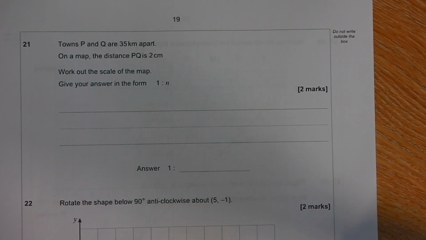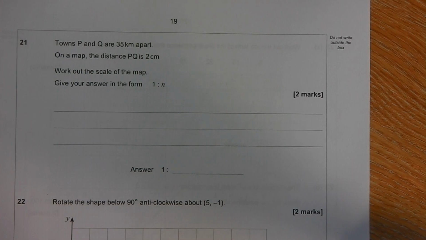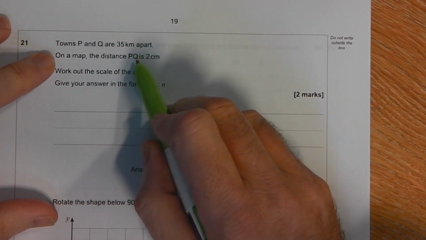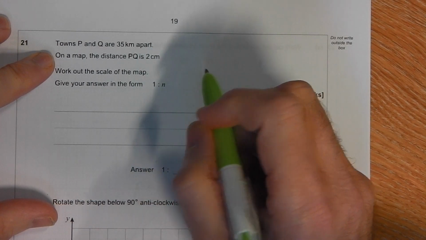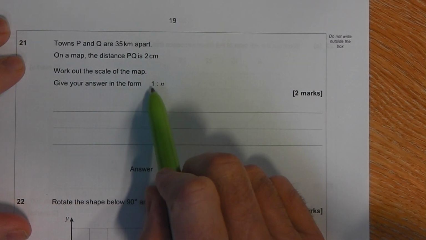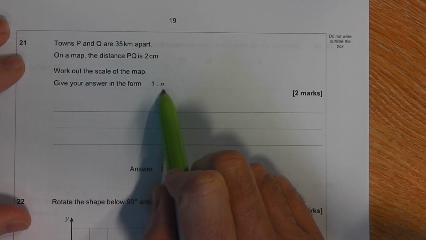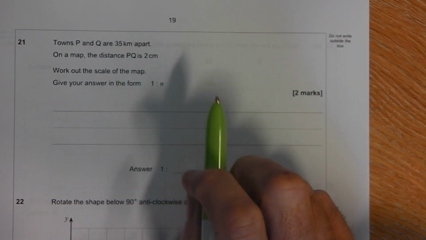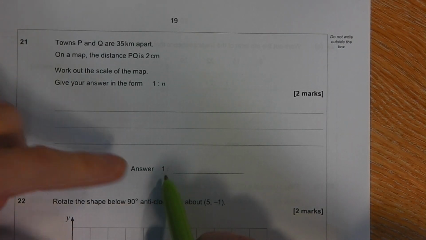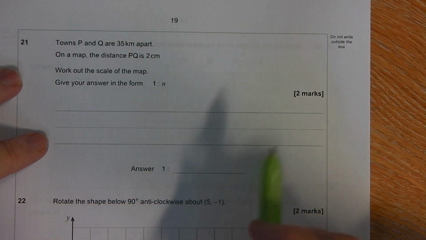So, question 21. Town P and Q are 35 kilometers apart. On a map, the distance is 2 centimeters, and they want the form. Now, this is what we come back to, talking about ratio, the form of 1 to n. So that means that the first number will be 1, and whatever we do to get that down to there will give us that.